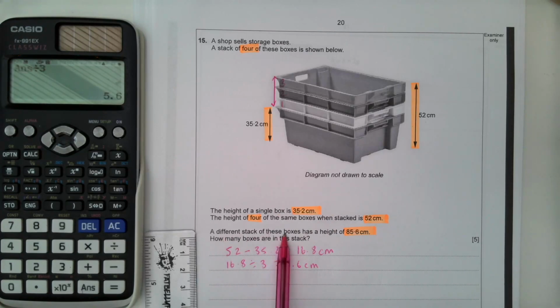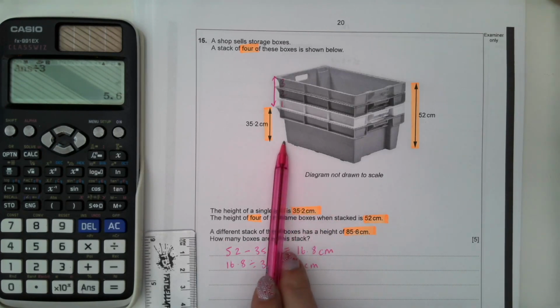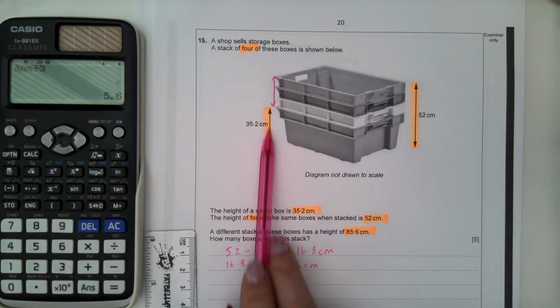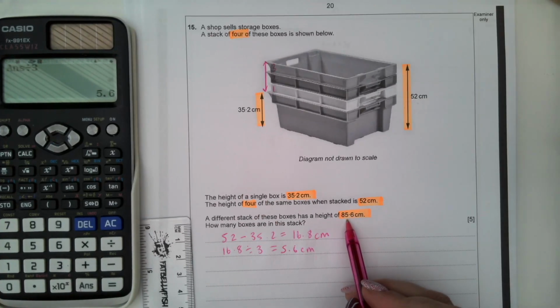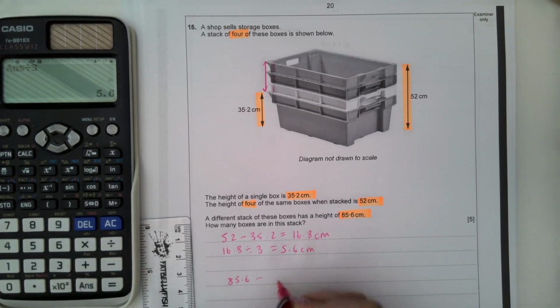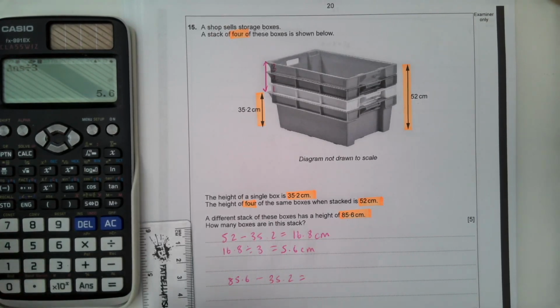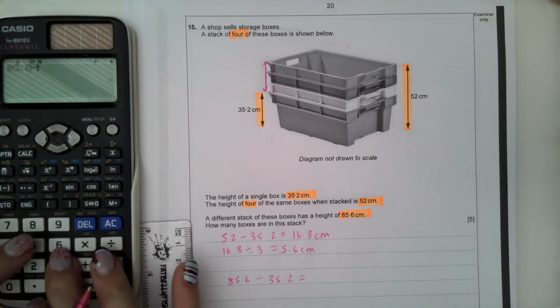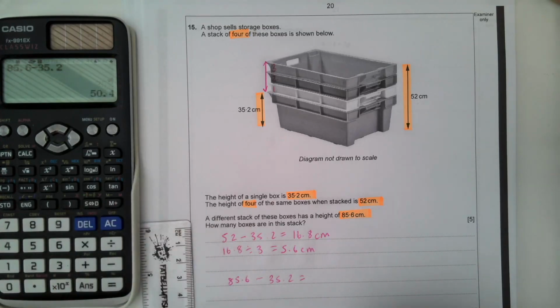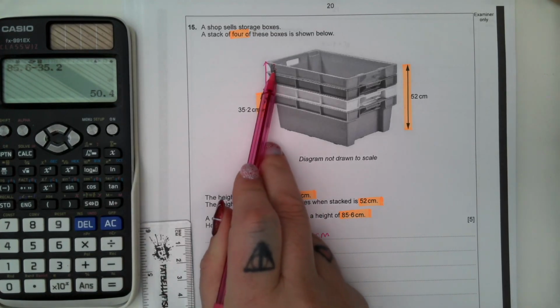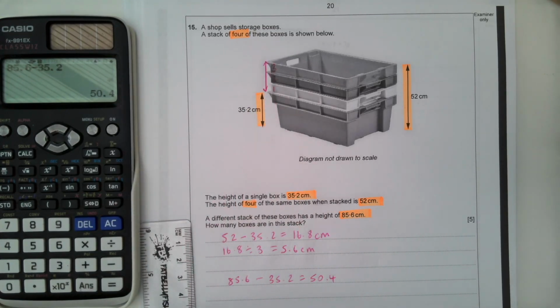So we've got a different stack of these boxes with a height of 85.6 centimetres. Now we know that the height of the bottom box is going to be 35.2. It's the same boxes. So I'm going to start by taking 35.2 from the total height of this new stack. 50.4. So this 50.4 must be made up of lips of boxes because they fit into each other.